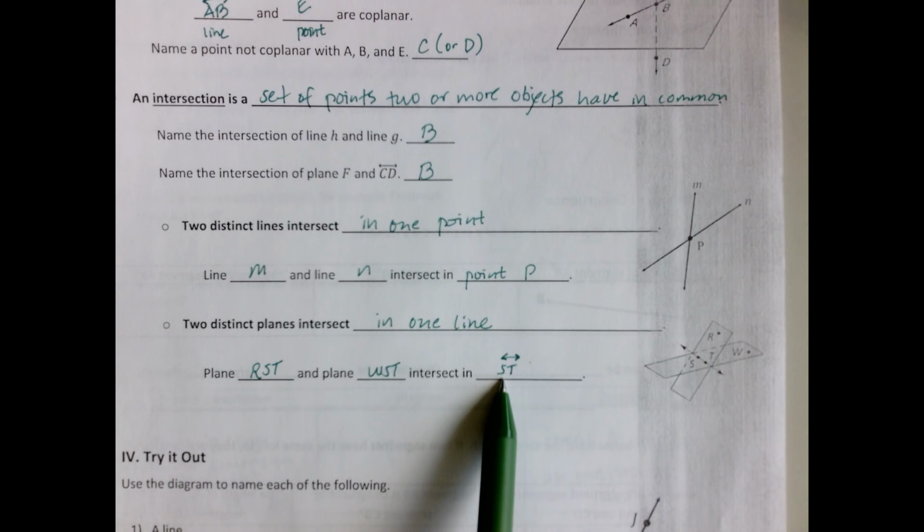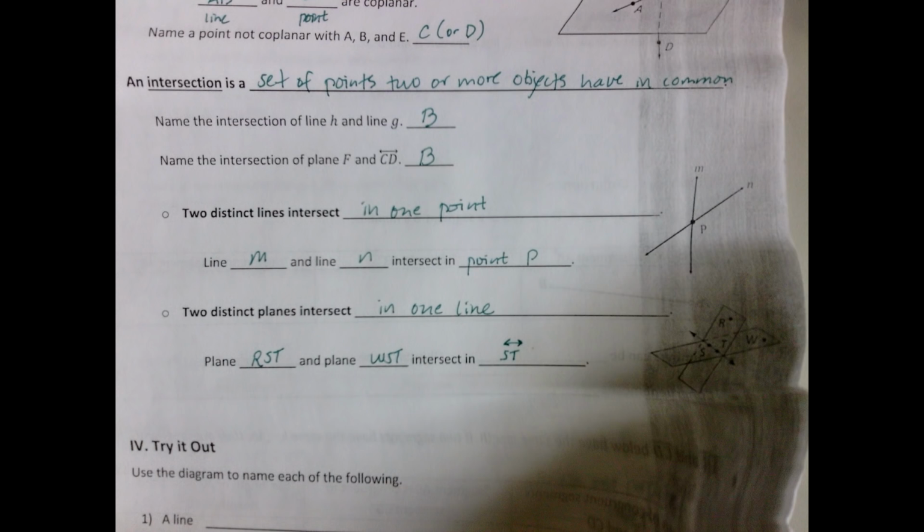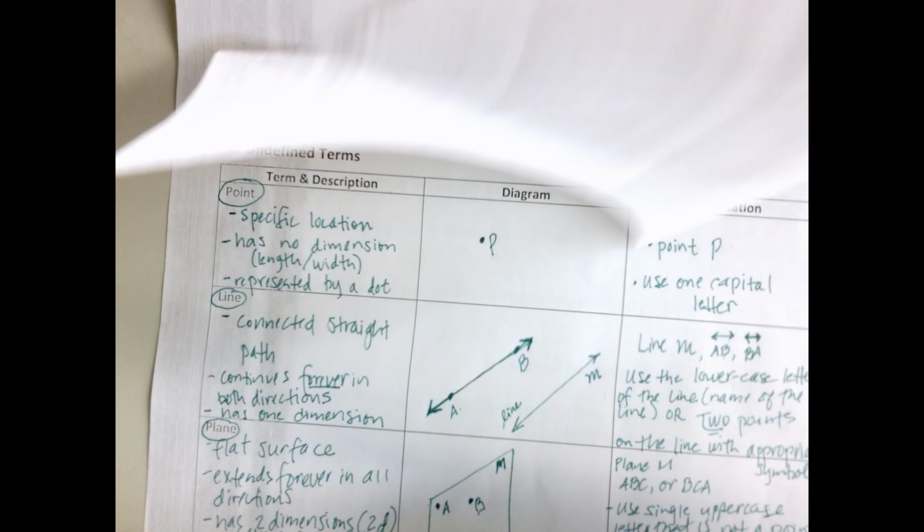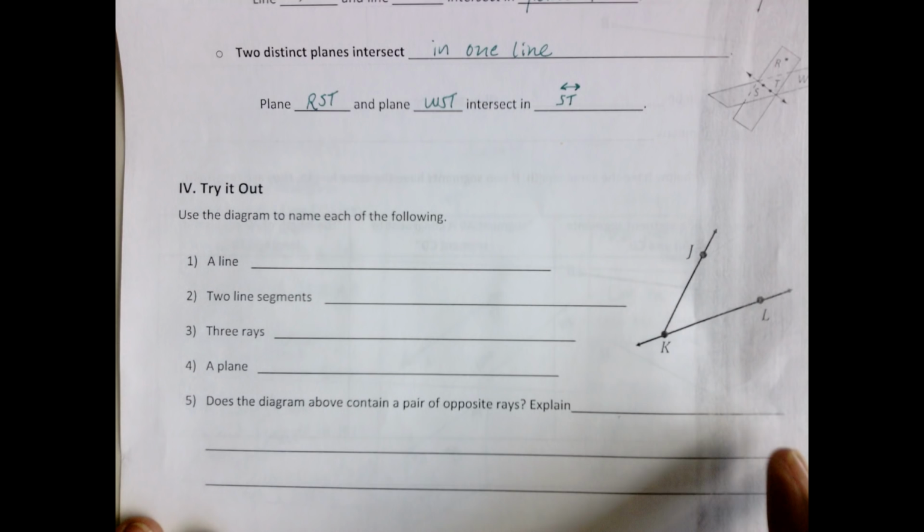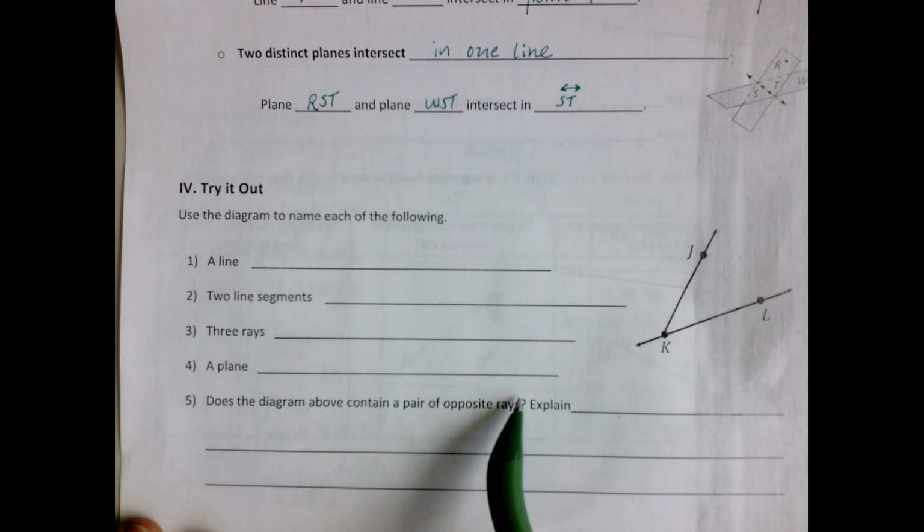Of course, I'm providing you a supplemental video or two supplemental videos so that you can do the try it out down here on your own, okay? And the try it out is pretty short. I went to see if there was more to it, and this is it. You have to answer all of the questions in the try it out.